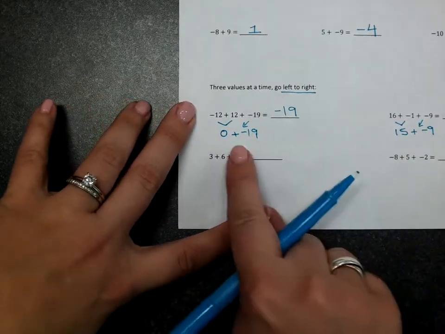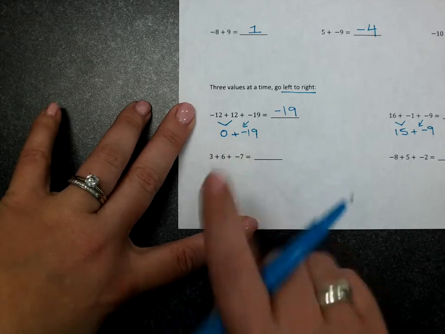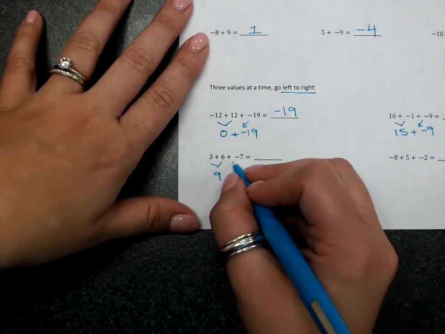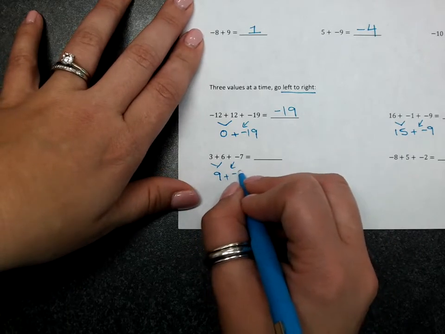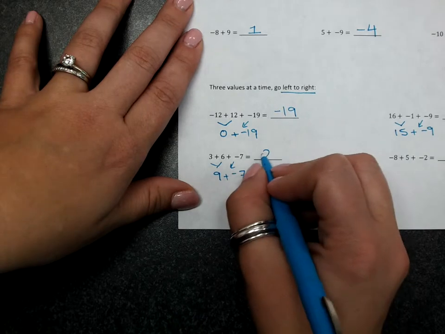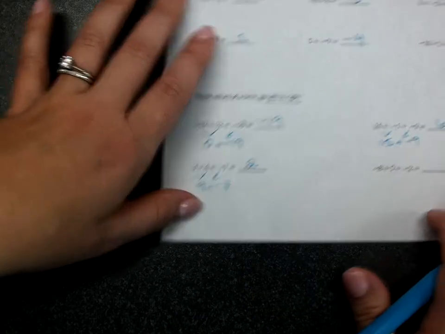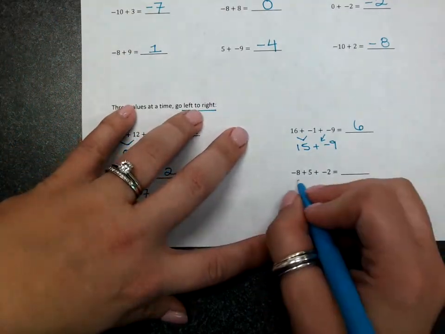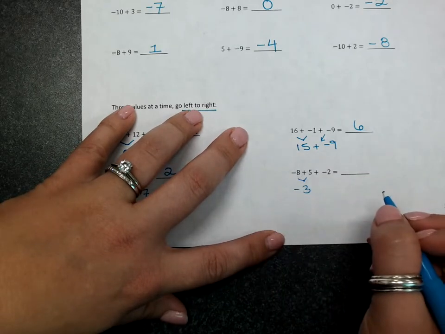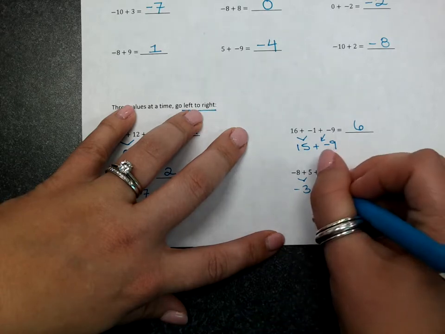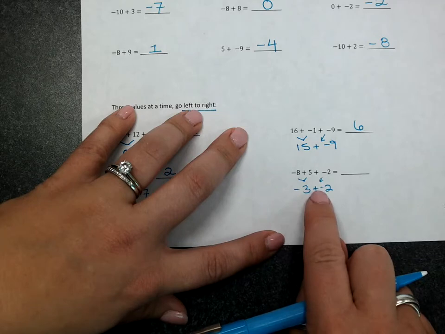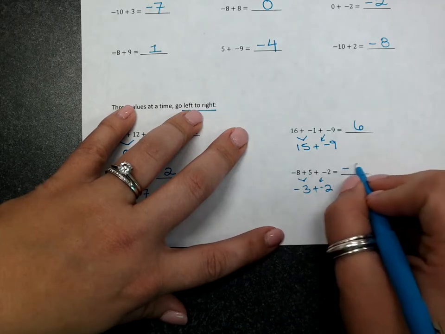The next one, I'm just going to worry about the first part, 3 plus 6. 3 plus 6 is 9. Bring down the next part, plus -7. Positive 9 plus -7 is positive 2. And finally here, -8 plus 5 is -3, plus -2. -3 plus -2 is going to give us a -5.